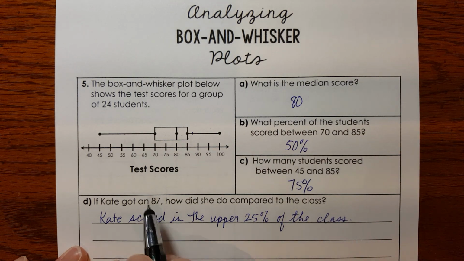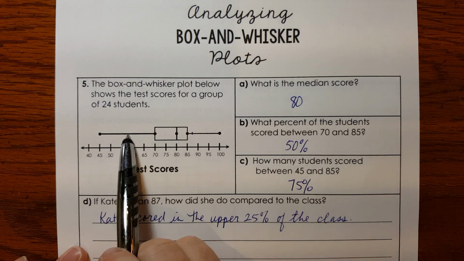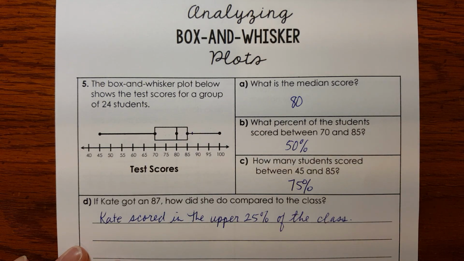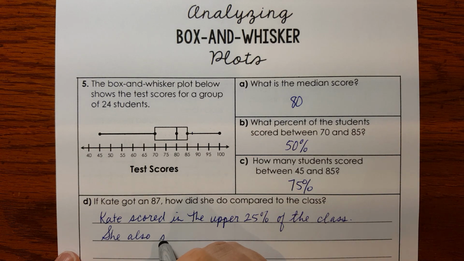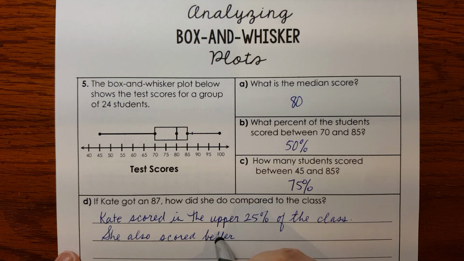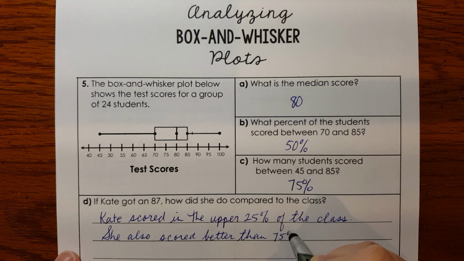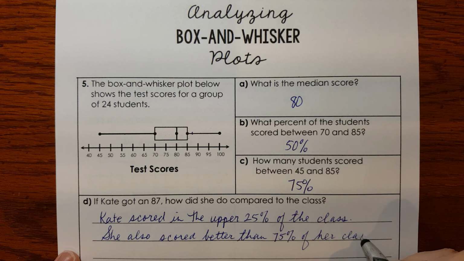Okay, and she scored better than 25, 50, 75% of her classmates. Okay, done.